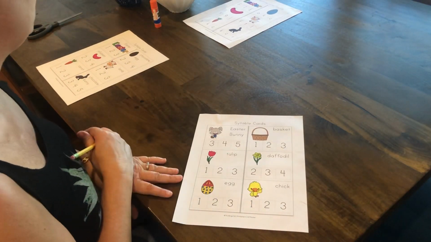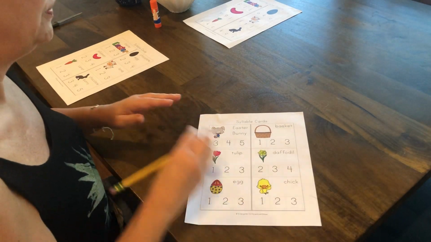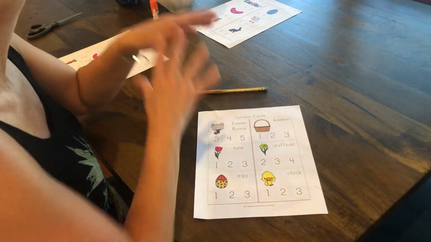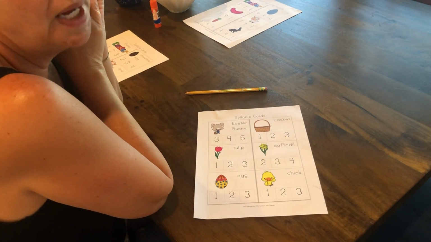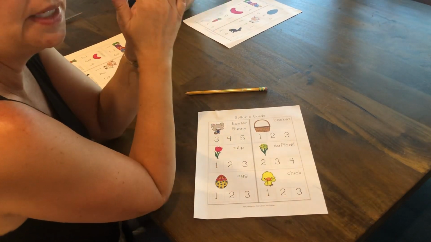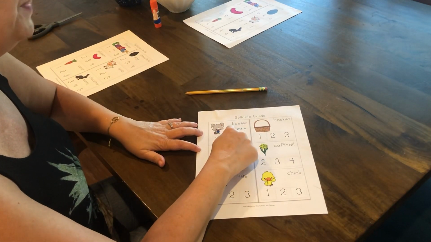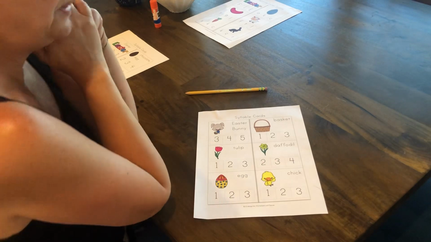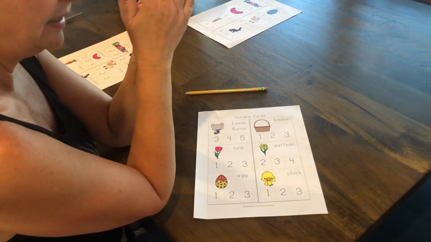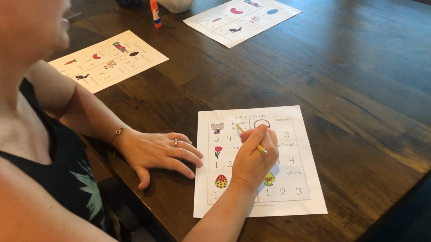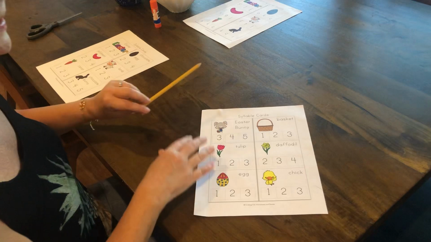And I want to do some syllable cards with you. So remember, a syllable is the amount of sounds in a word. So if we did bunny, it's bun-ny. So this one is Easter bunny. So let's see how many beats that has. Easter bunny. So it has 4 beats. So we're going to circle the 4 for 4 beats.